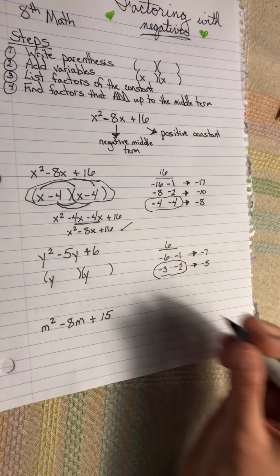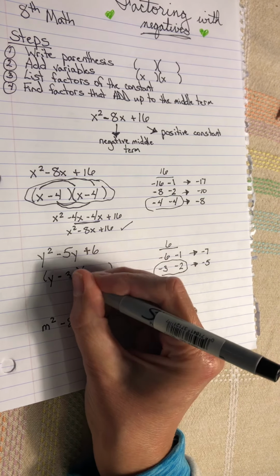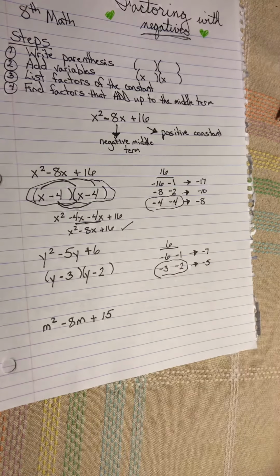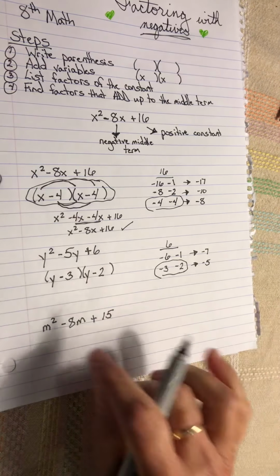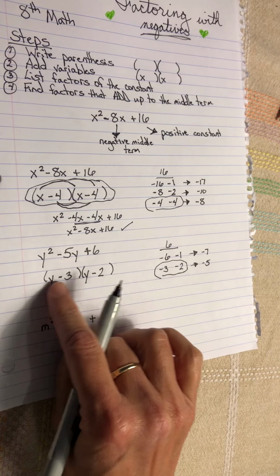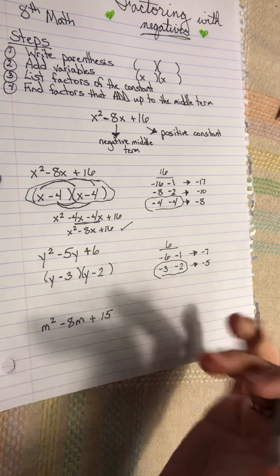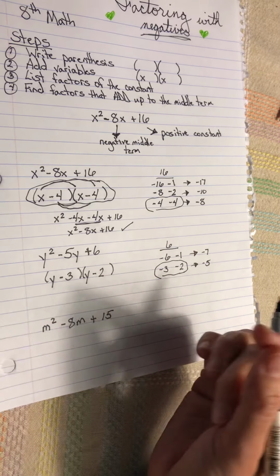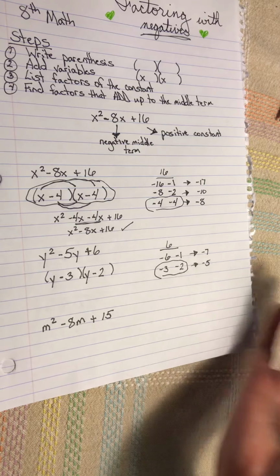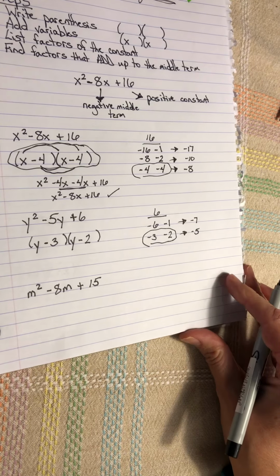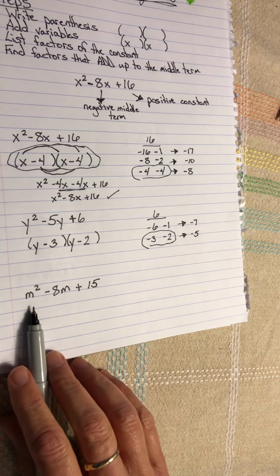These are the two numbers I'm going to put in my parentheses. It doesn't matter the order. I've got y minus 3 times y minus 2. It could be y minus 2 times y minus 3. It would be the same answer. All right, let's do one more.